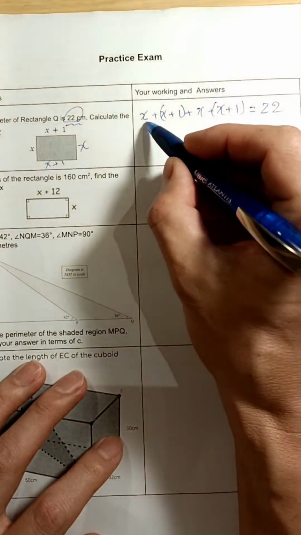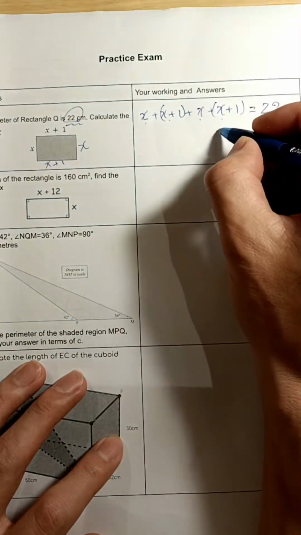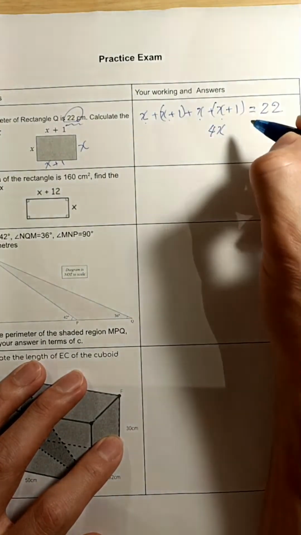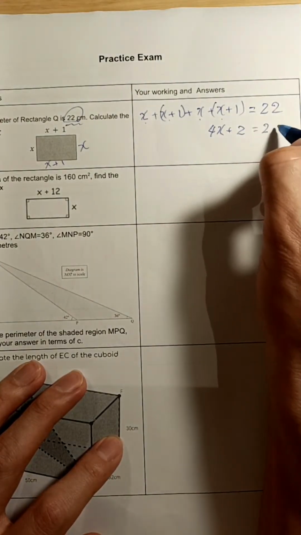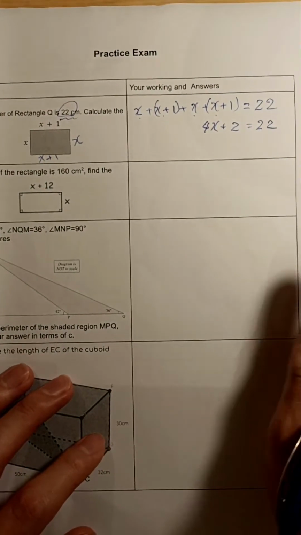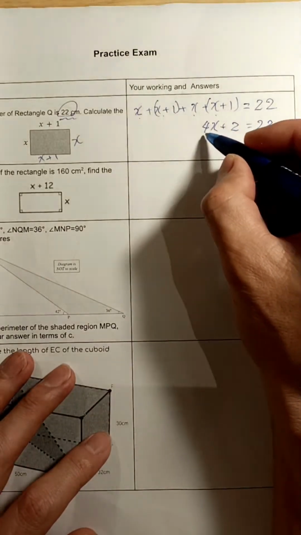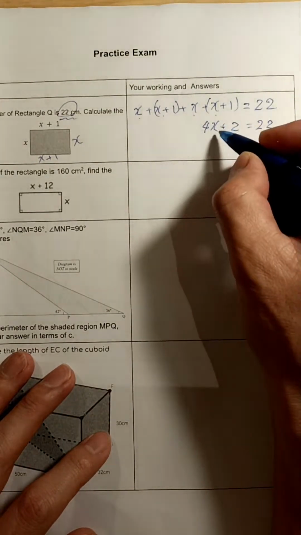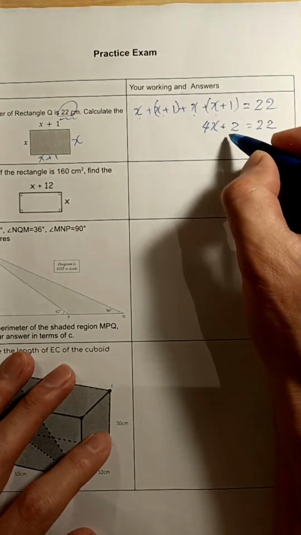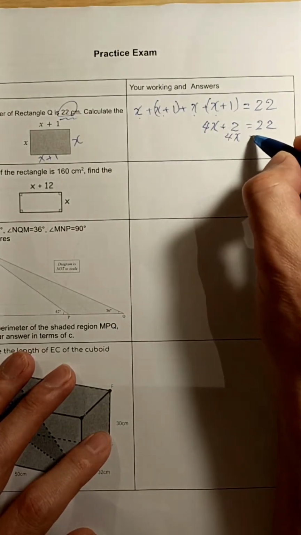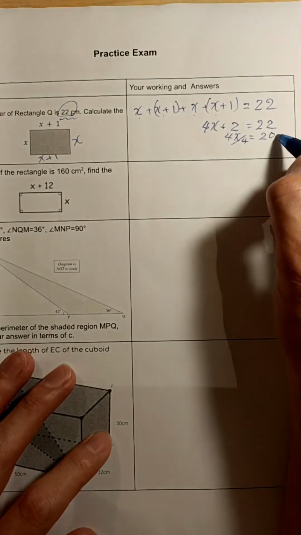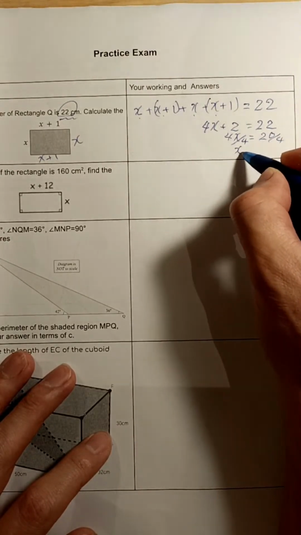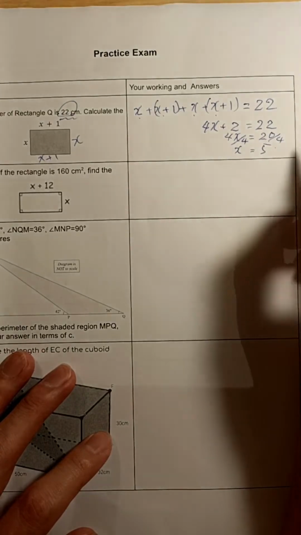There are 1, 2, 3, 4x, so you put 4x here, and then plus 2 is 22. Which means 4x plus 2 is 22, which means 4x is 20, isn't it? Then if you divide by 4 on both sides, x equals 5. This is the answer.